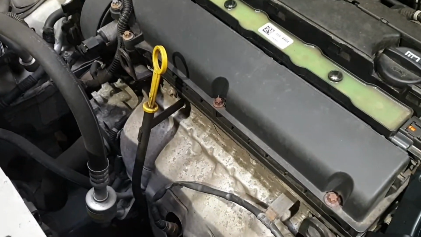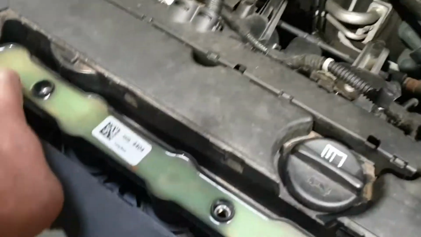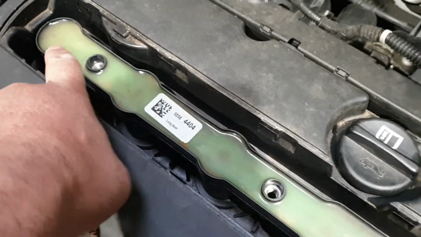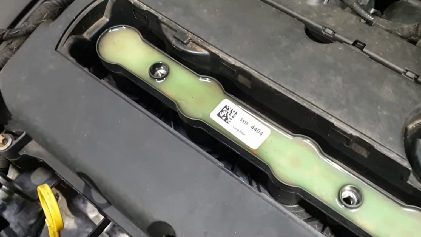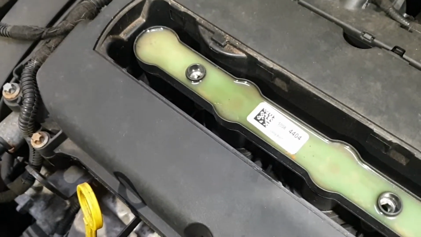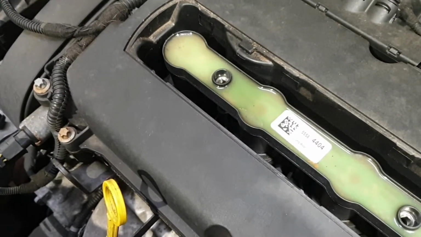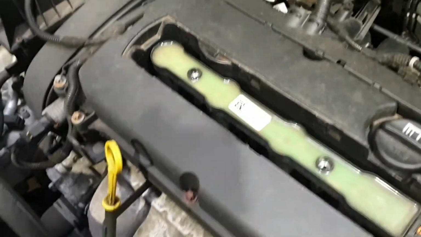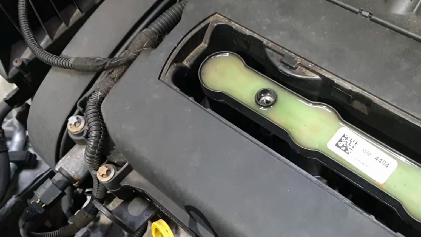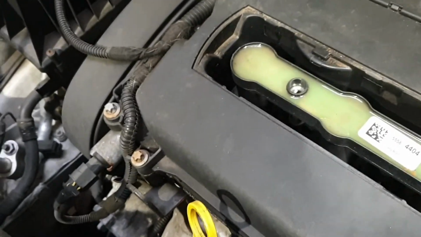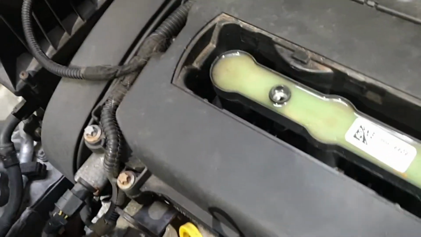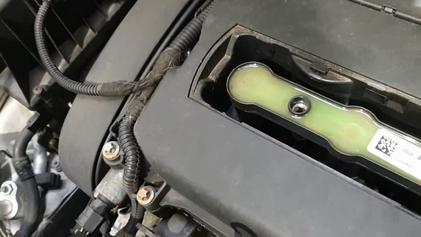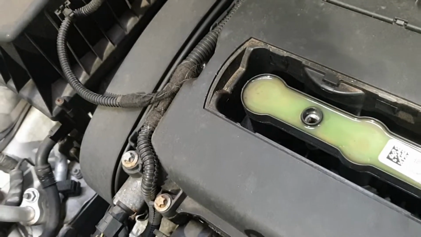Okay, so we checked the number 1 cylinder spark plugs for any shortages between the 2 electrodes, the outer electrode and the center electrode. The spark plug was okay, and also we checked the resistance of the spark plug as well, but the specification is unknown for the spark plug resistance.